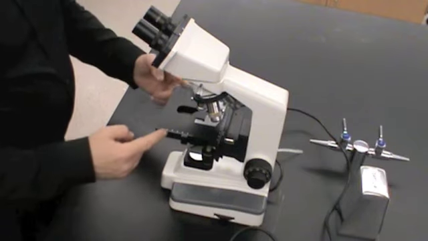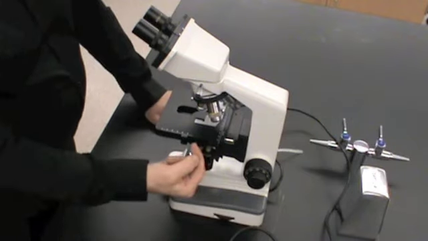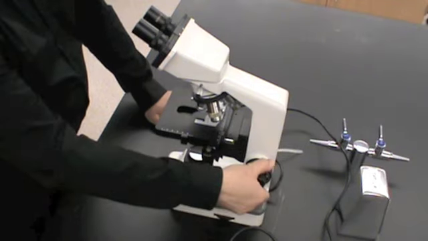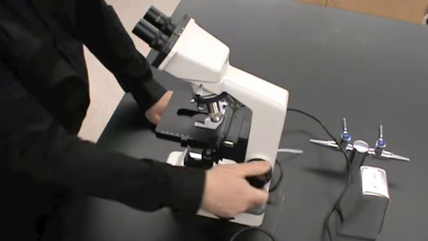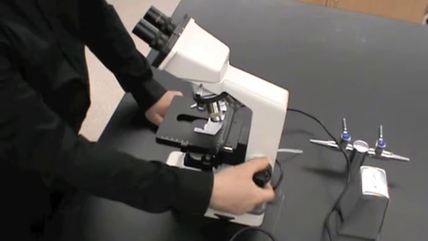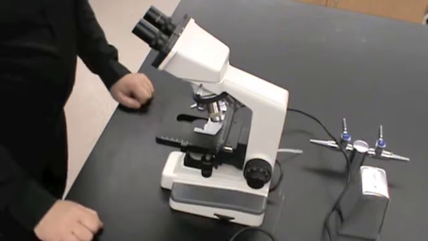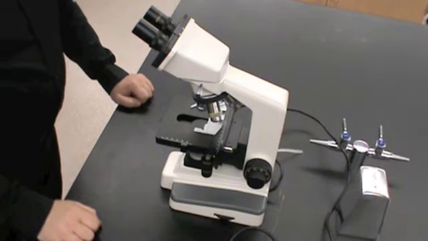Then we're also going to look at the stage. The stage should be all the way down. So we're going to use the coarse adjustment, which is this big knob here, to lower the stage all the way down. Now we're ready to turn the microscope on.